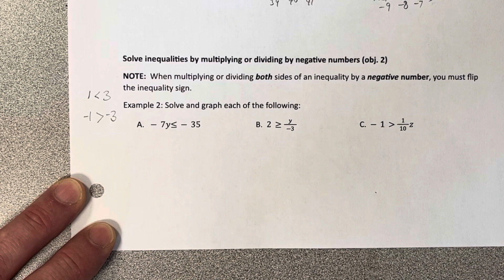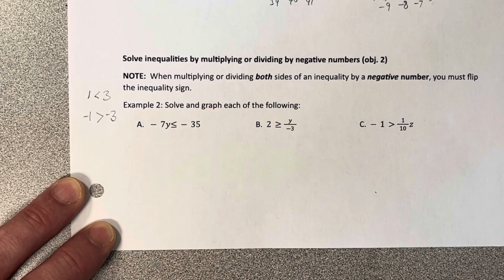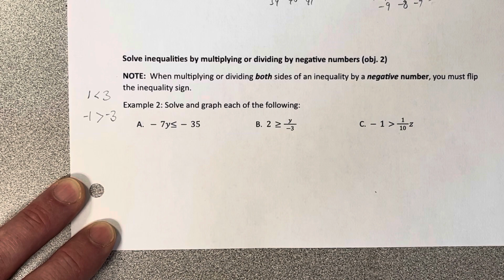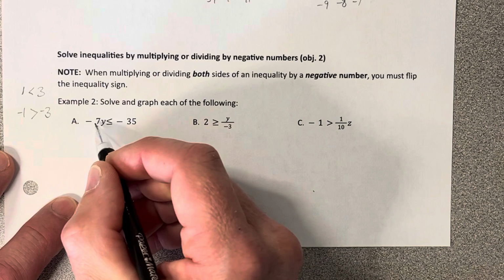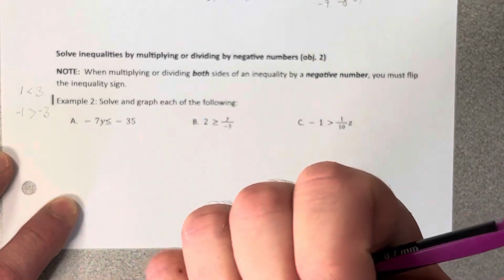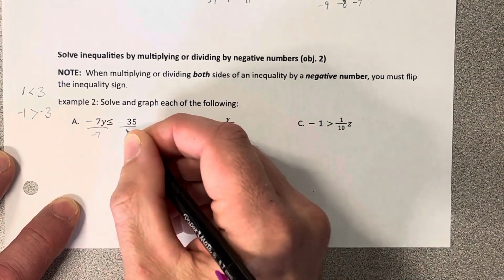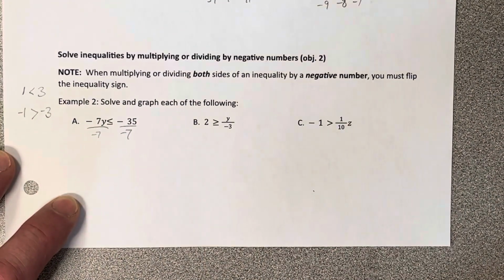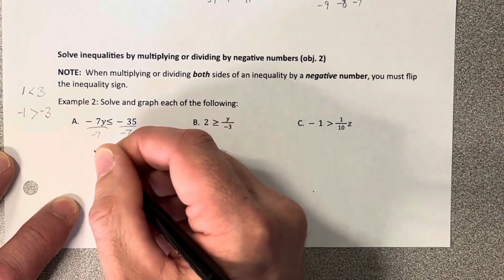And this illustrates why you have to flip the sign, because the whole inequality relationship changes. It flips around when you multiply or divide both sides of the inequality by a negative sign. So that's kind of the why behind it. Now let's put this into action. To undo this negative 7, that's multiplying, we will divide by a negative 7. And because I'm dividing both sides by a negative, I'm also going to flip the sign.